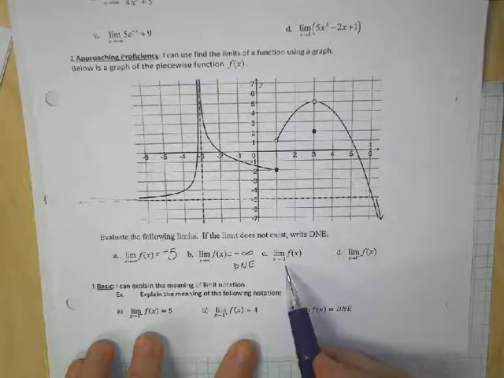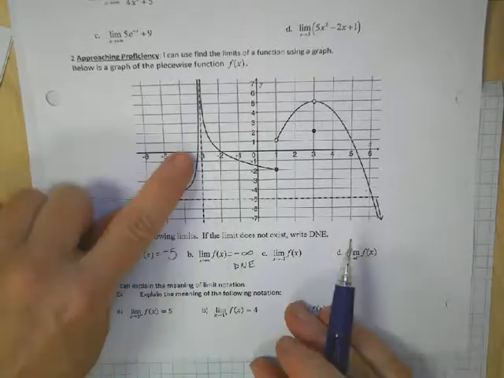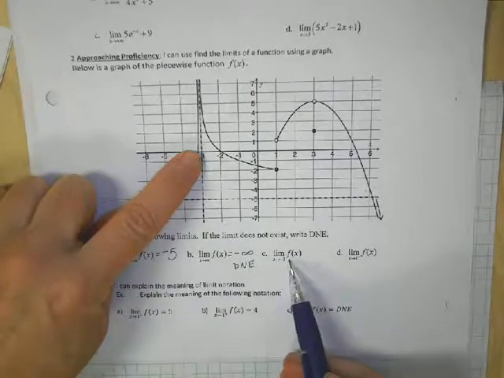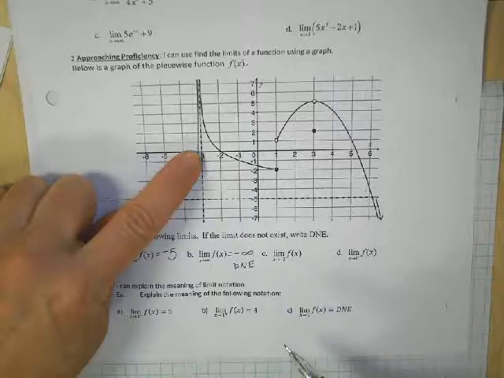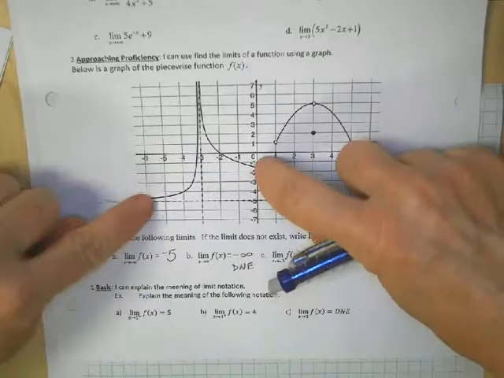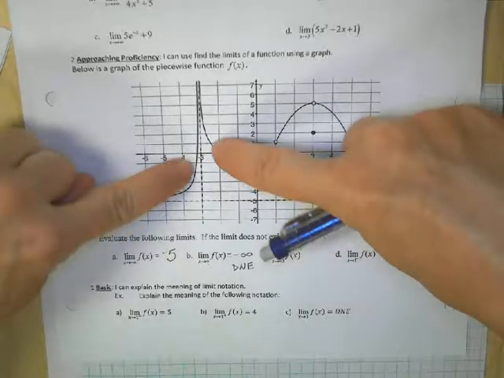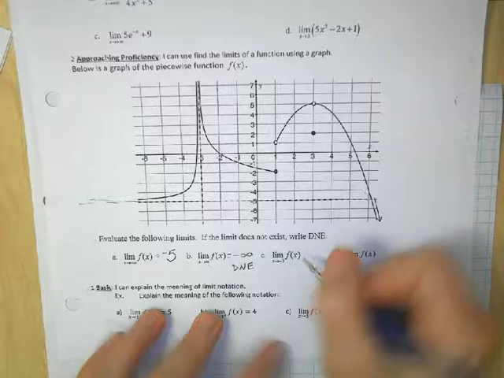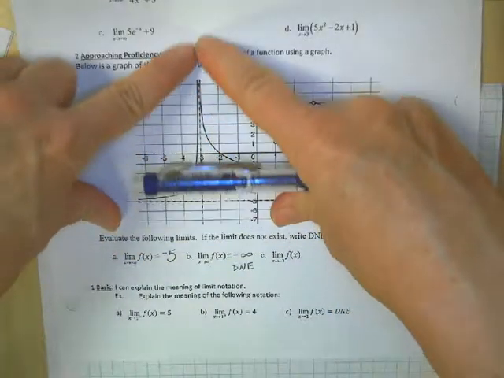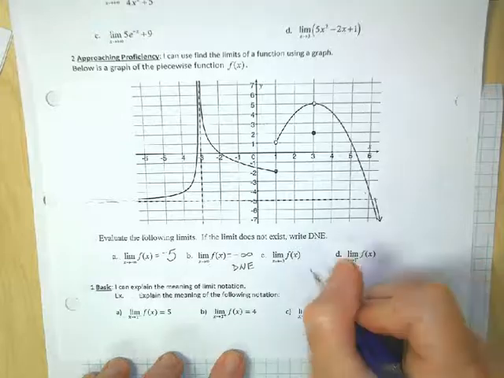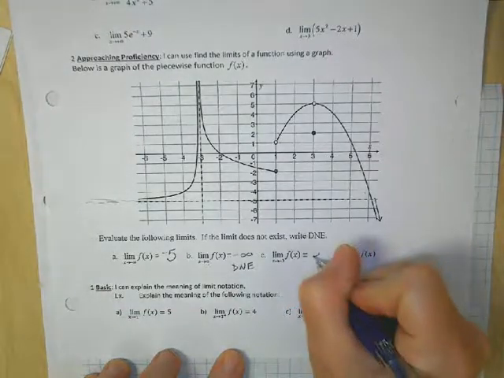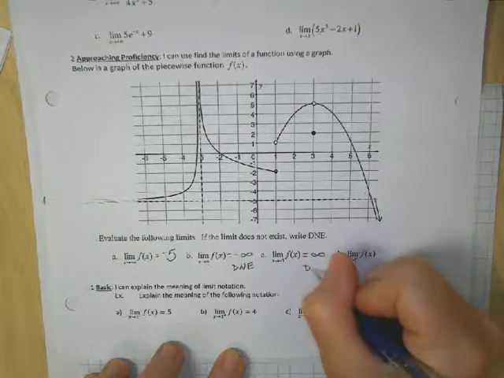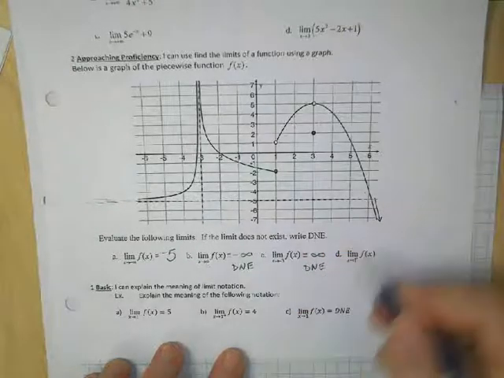All right, next one is x approaches negative 3. Here's x is negative 3. Notice it doesn't say if it's from the left or the right. There's nothing over here, so that means I have to talk about both sides. So as I approach from both sides, I'm going to follow it up. Both sides are going to positive infinity. So the y values are going up, up, up. Remember, we're talking about the y values. So this is going to positive infinity. But what is positive infinity? It's not actually a limit, so we're going to write dne. Again, I want to see both things.